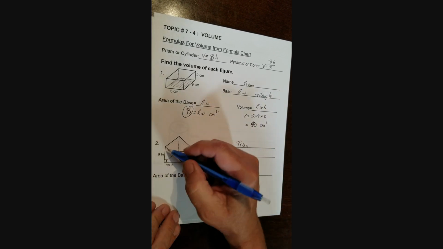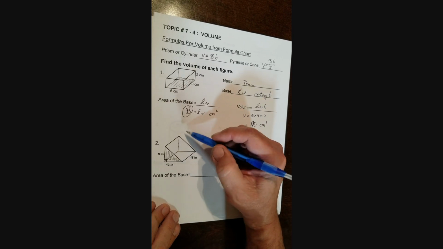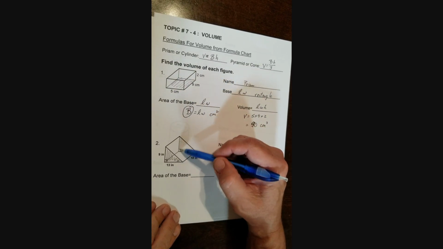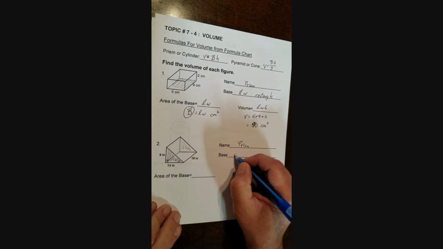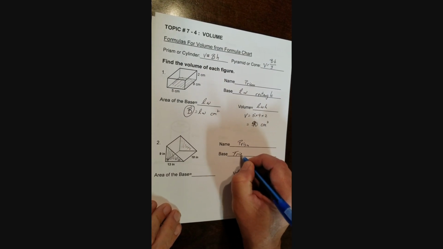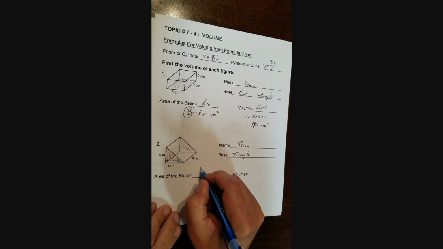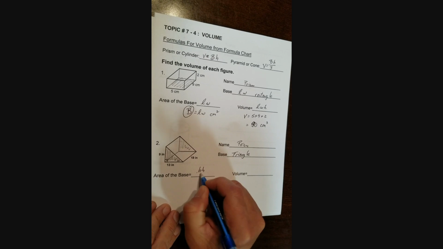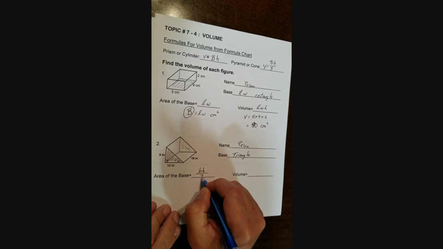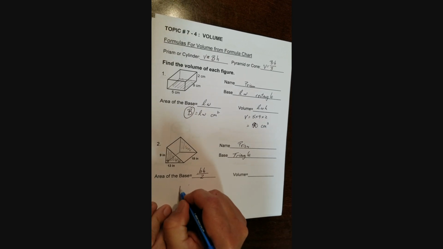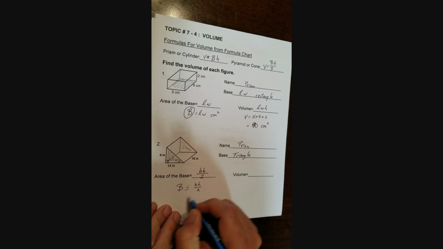And the base is here. We have two bases actually, one of them is here and one here. So, a triangle. The area of the base is base times height, this is lowercase b, divided by 2. So B is equal to base times height over 2.